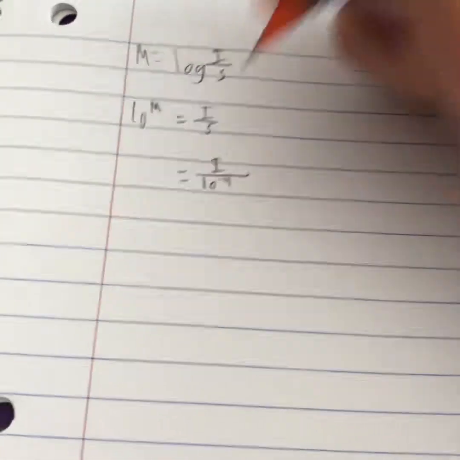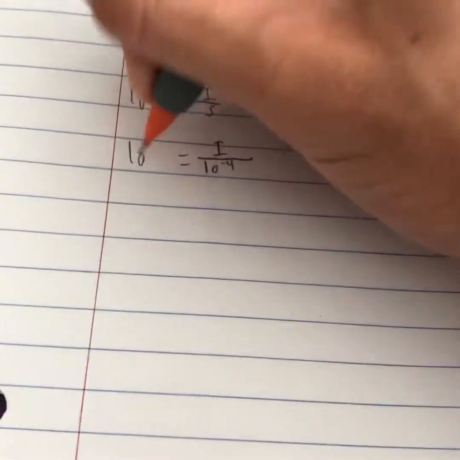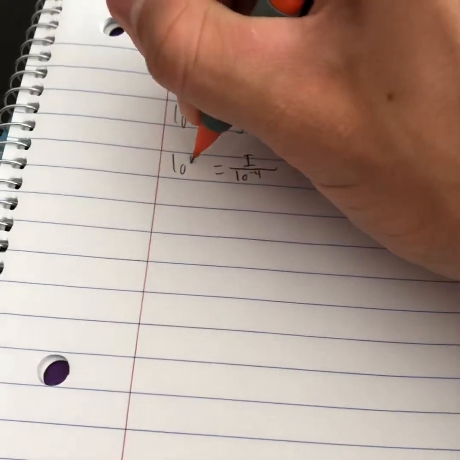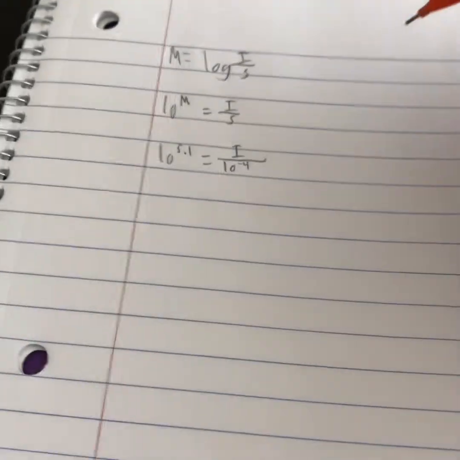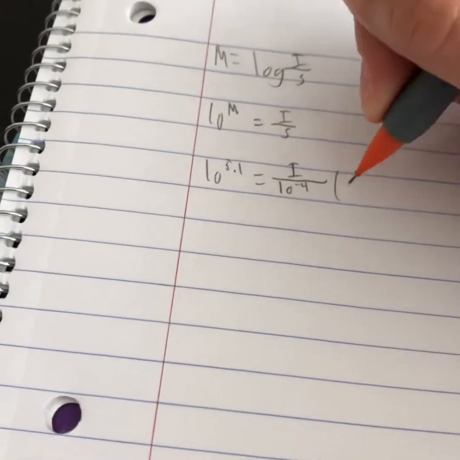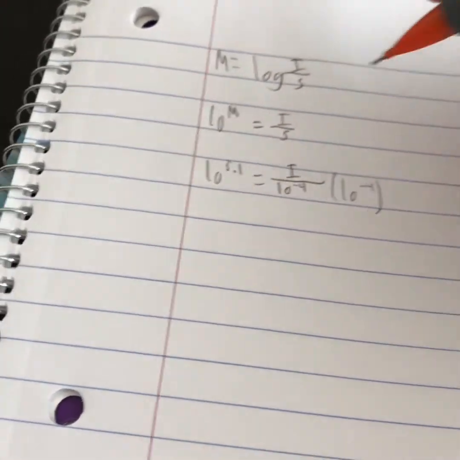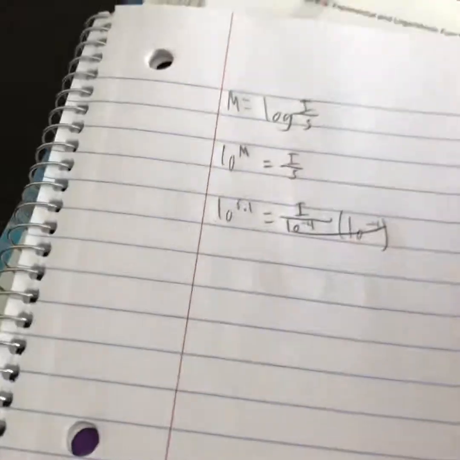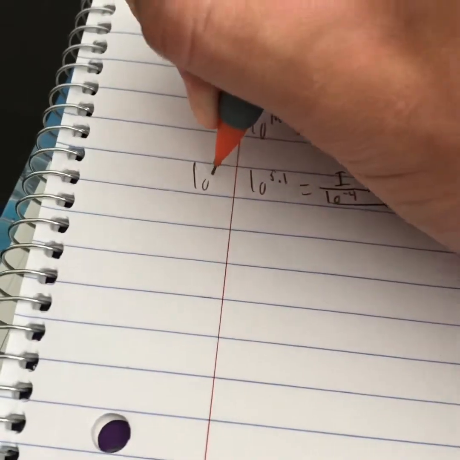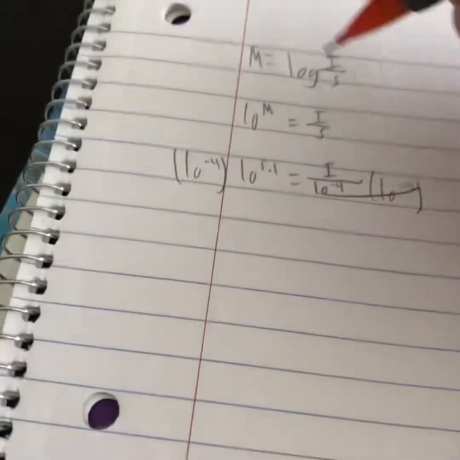We're looking for I, so we'll put I there. We have the 10, and then M is what it gave us in the problem, which is 5.1. To solve this, we multiply here by 10 to the negative fourth because we have to get I by itself, so those would cancel. And what you do to one side, you have to do the other.